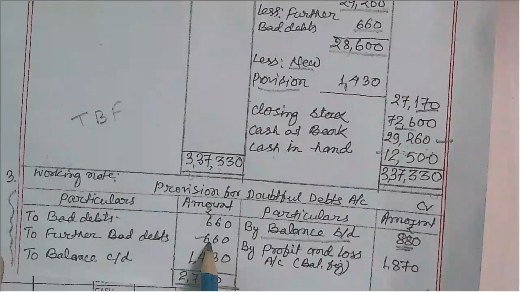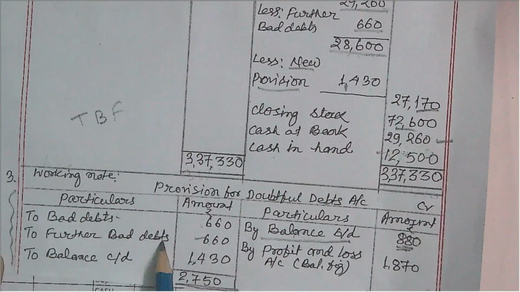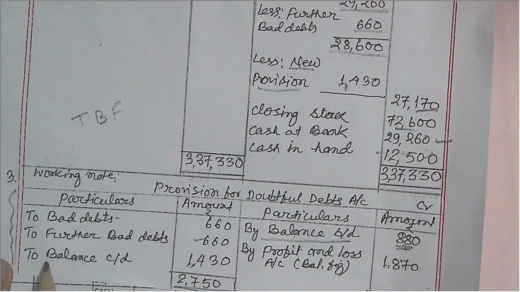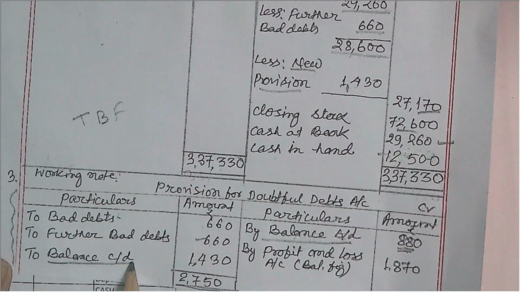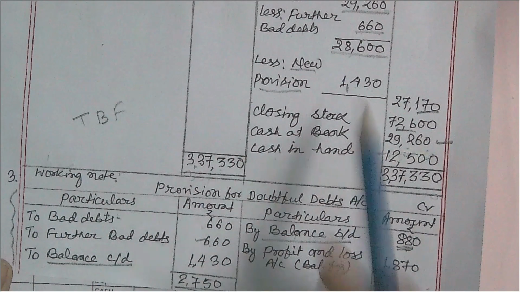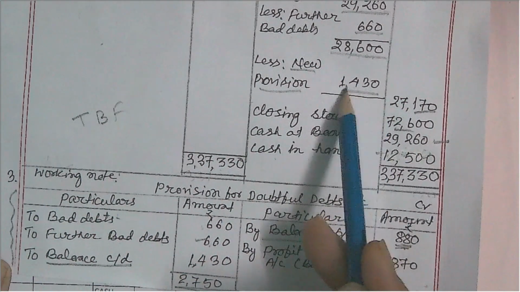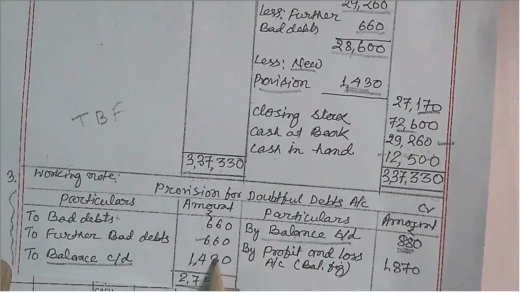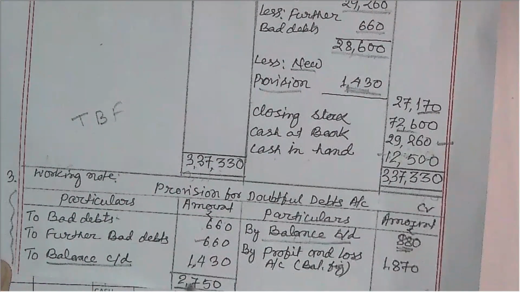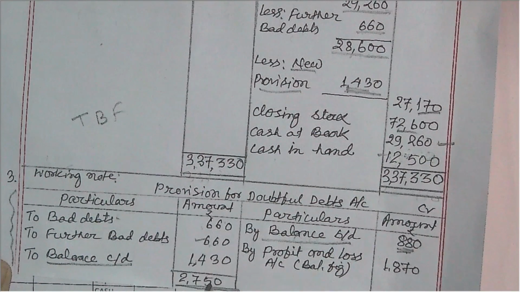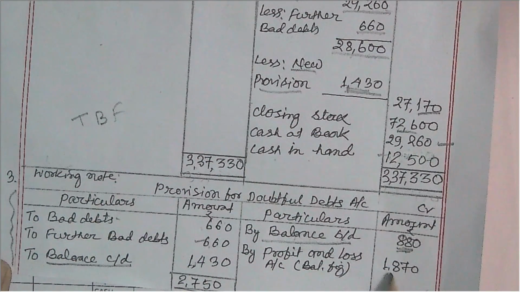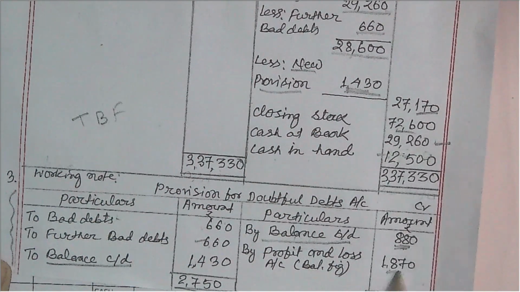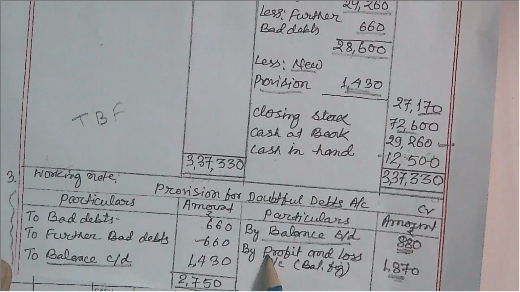Further bad debts, old bad debts, further bad debts, new bad debts, and the balance sheet figure is calculated on the debtors balance. This is the 1,430, and you have to write it here. And total amount, total is 2,750, and this is the 1,870. This amount will appear in the profit and loss account debit side, because it is given here.